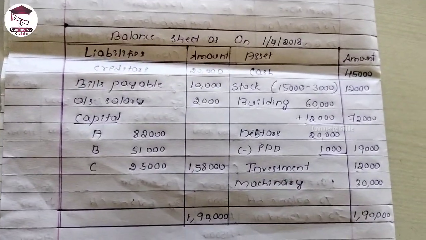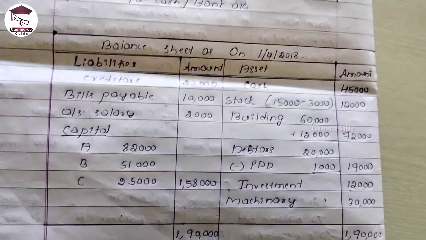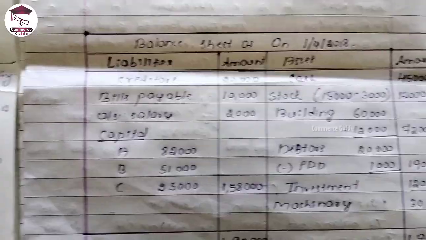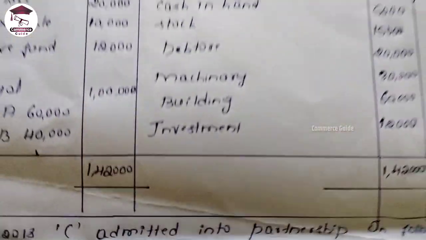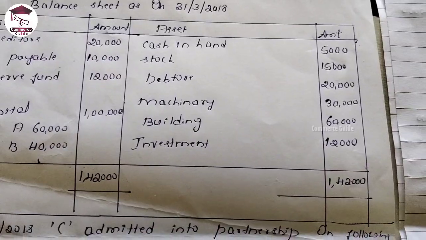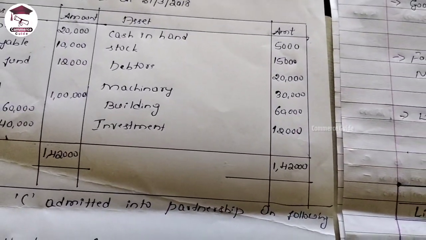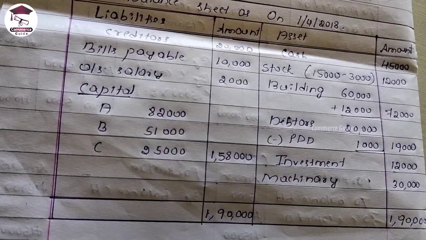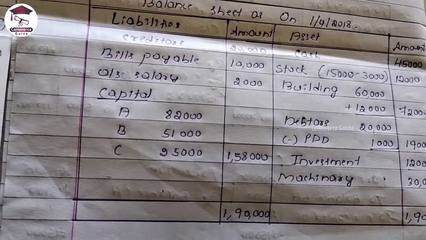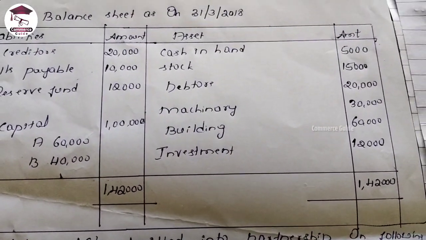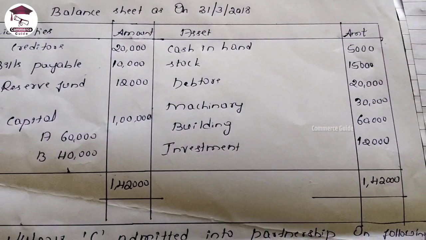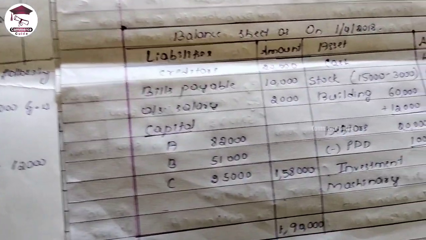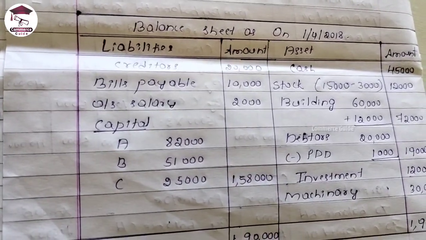Finally, we need to prepare the balance sheet. Columns will be liabilities amount and asset amount. The first item, cash in hand 5,000, no need to write that one. The cash account we have just prepared, we got 45,000. Then the next item is stock 15,000, and stock has depreciation 3,000, so 15,000 minus 3,000, 12,000.